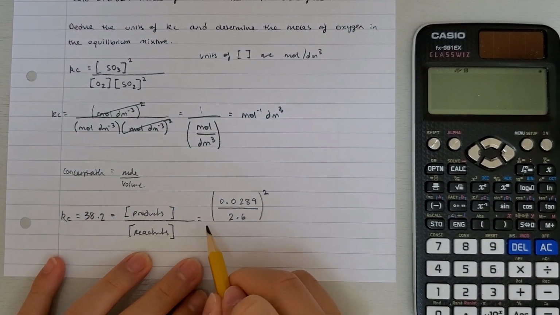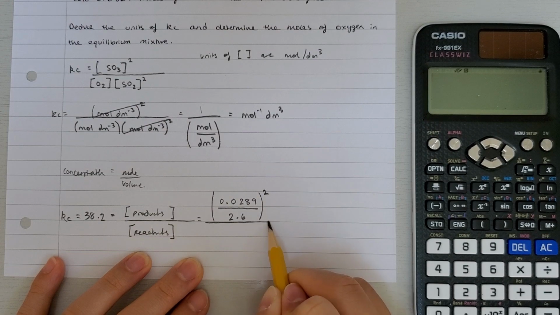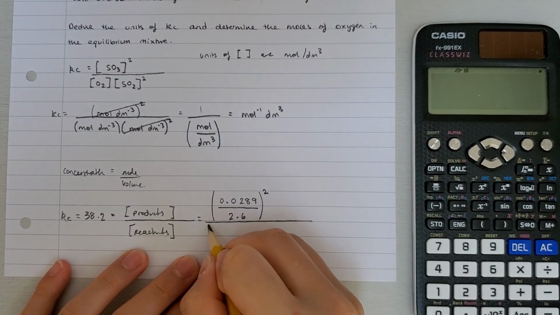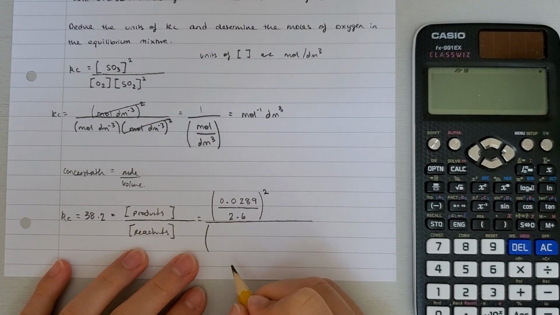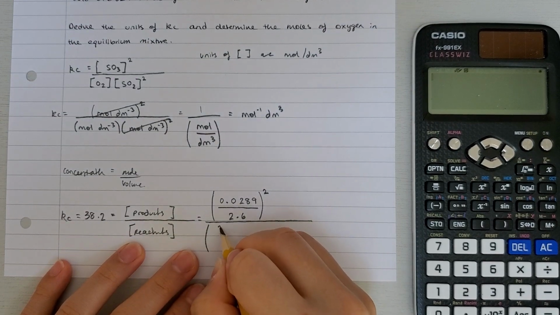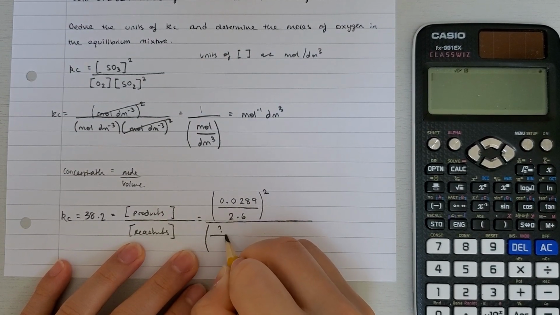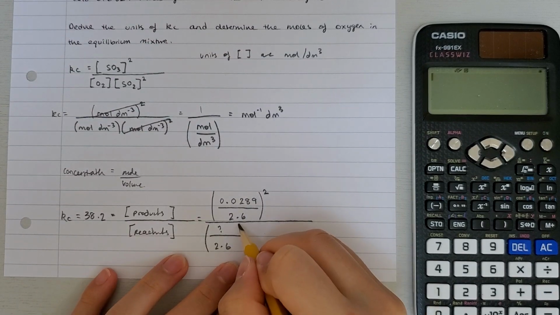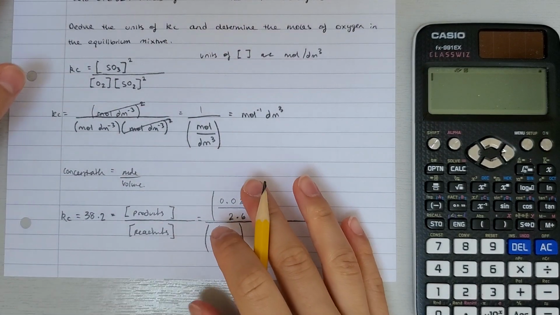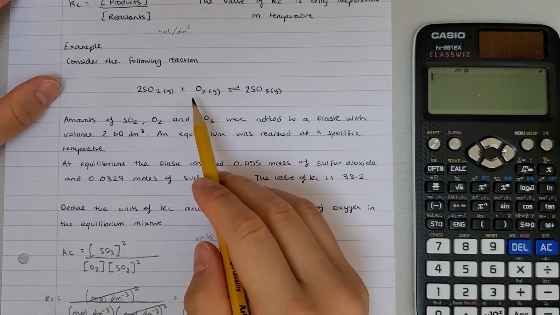So if we do the same for the reactants, we had oxygen. We were trying to determine the moles of oxygen, so question mark divided by 2.5, because they were all added to the same flask. The coefficient of oxygen is 1.